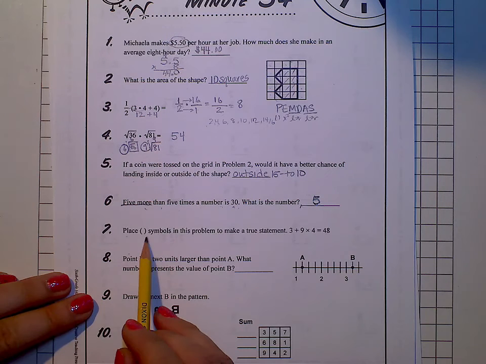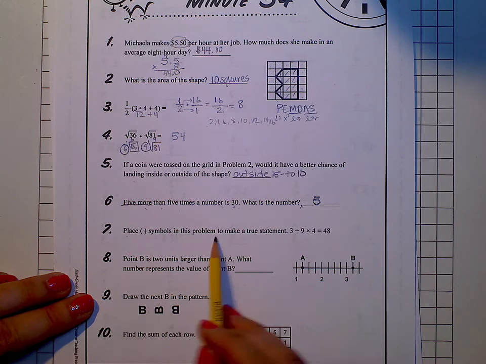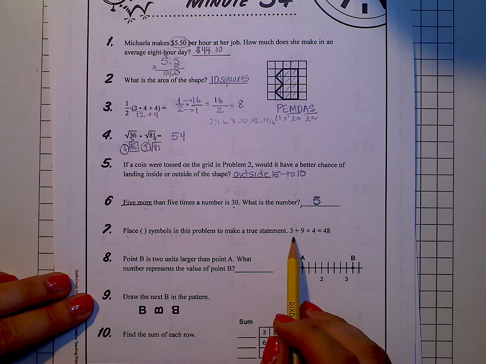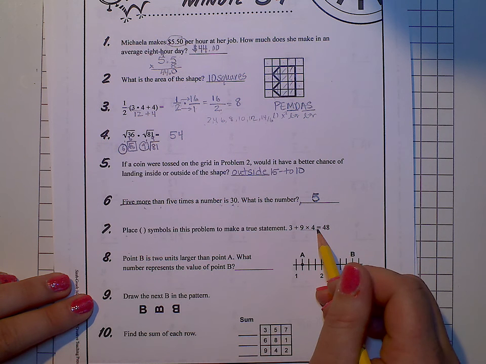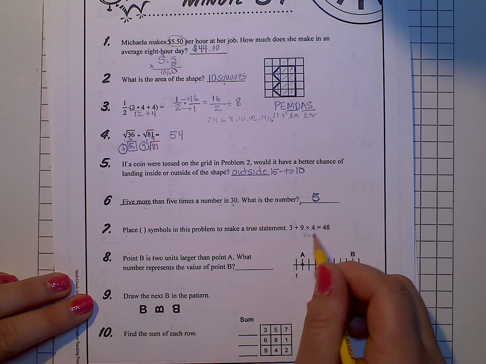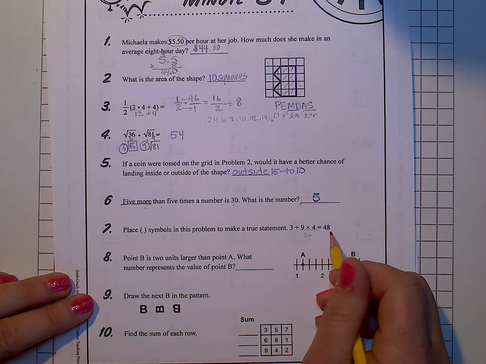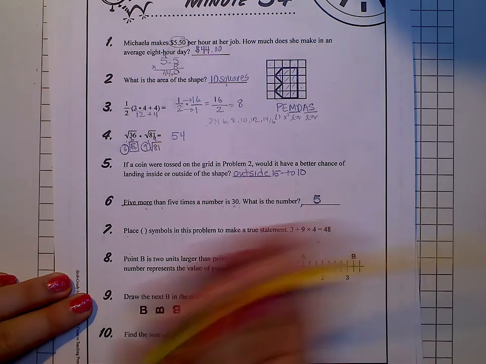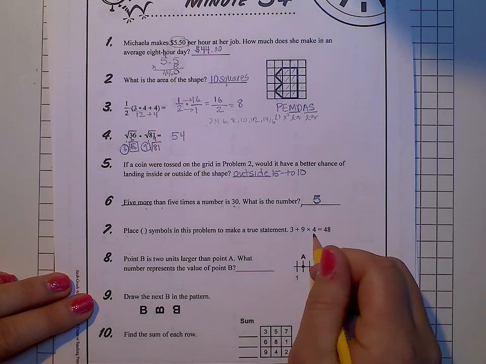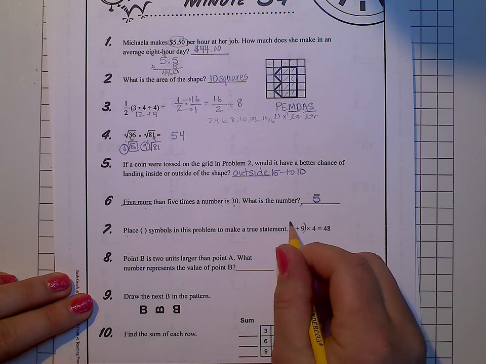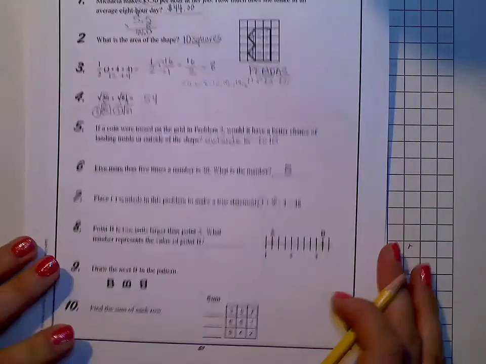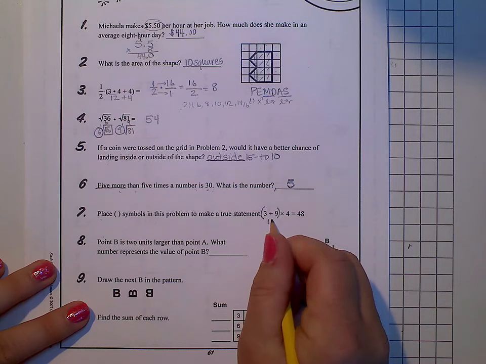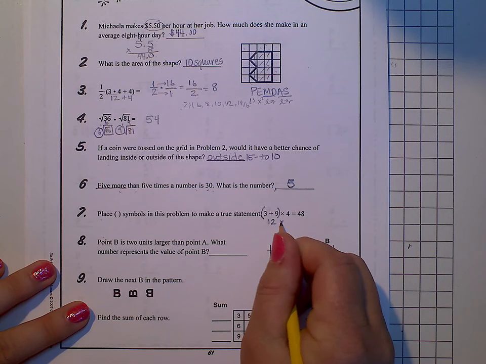Place parentheses, the symbol, in the problem to make this statement true. So order of operations says you would do this first. So that would be 9 times 4 is 36, plus 3 would be 39. So we need to do something to make this number get bigger. And so I know that 4 times 12 is 48. So I'm going to put my parentheses around the 3 and the 9. So this is true. So 9 plus 3 is 12. 12 times 4 is 48.